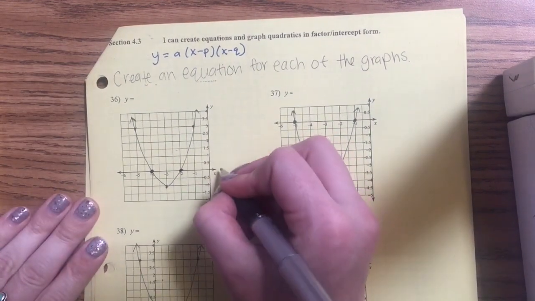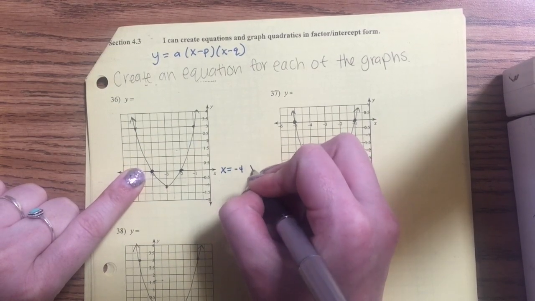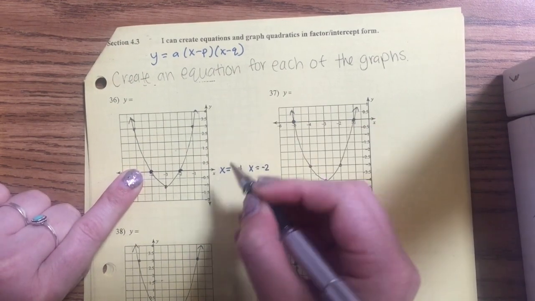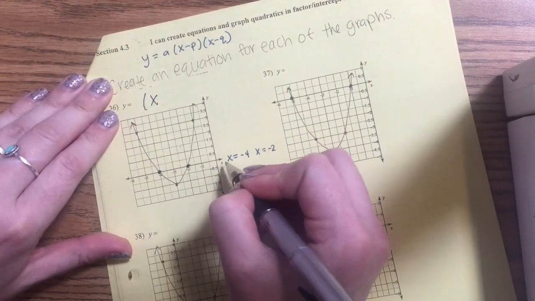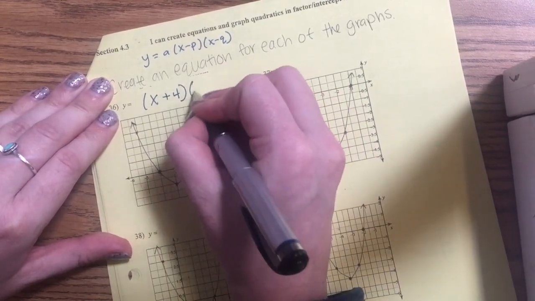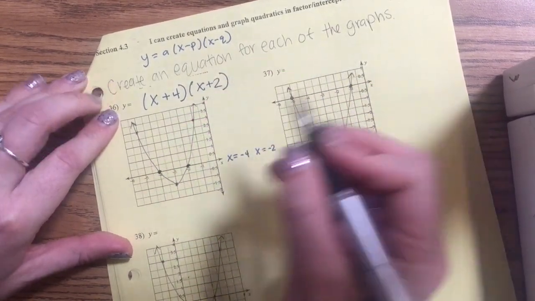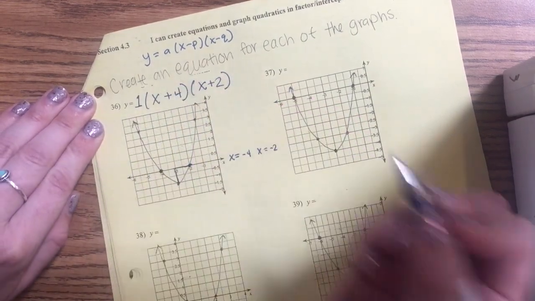So if I know that x equals -4 and x equals -2, when I go up here to factor it, I'll have x plus 4 and I will have an x plus 2. Then I check, it goes up 1 over 1, so there's just a 1 in front.